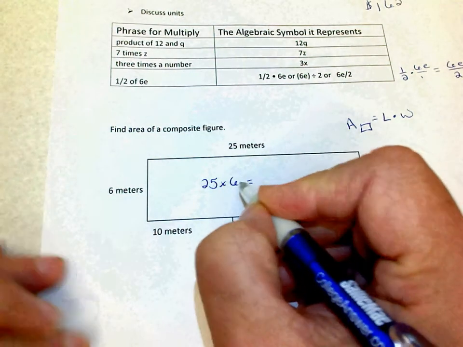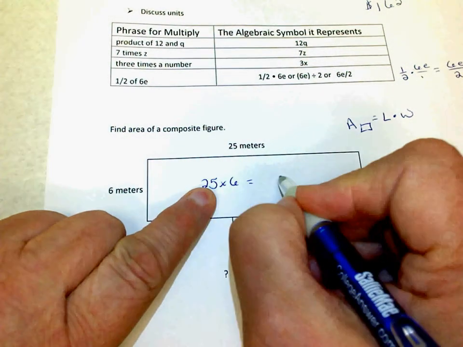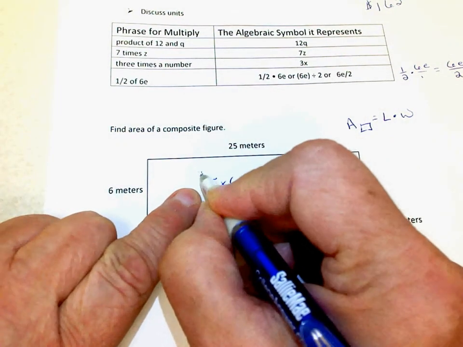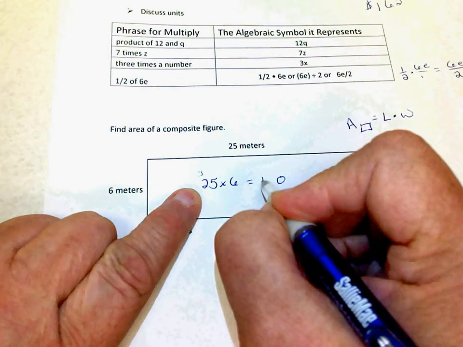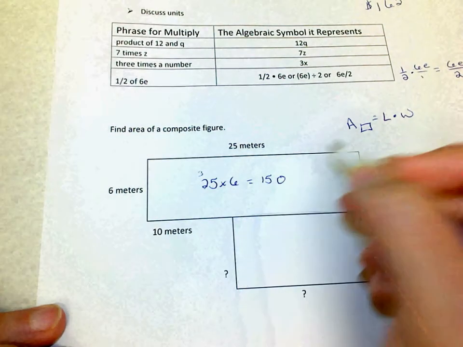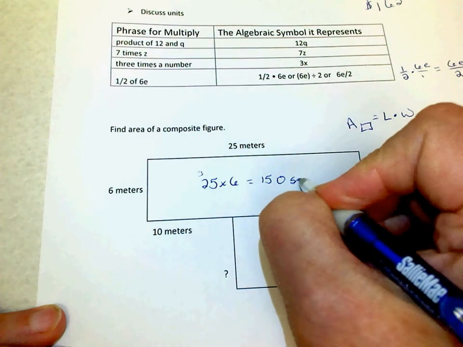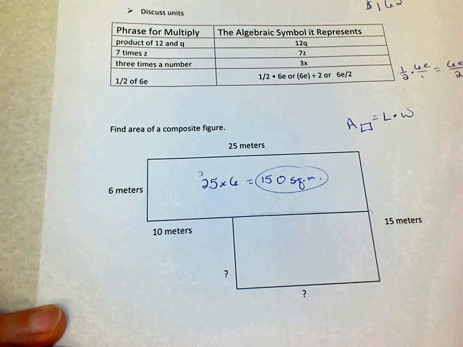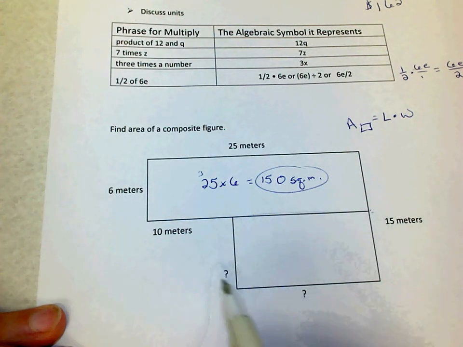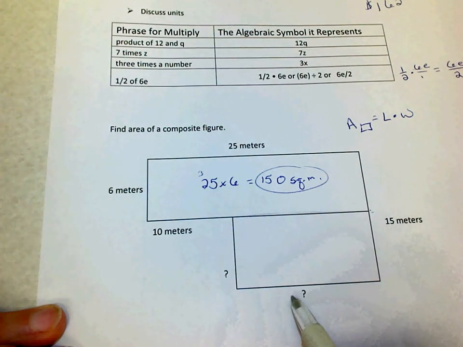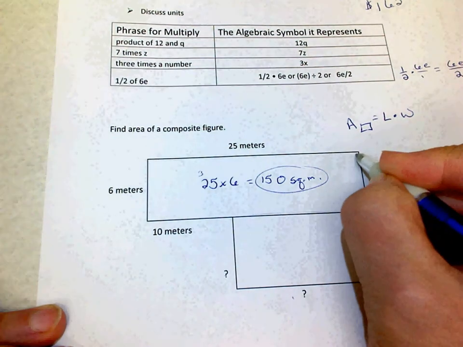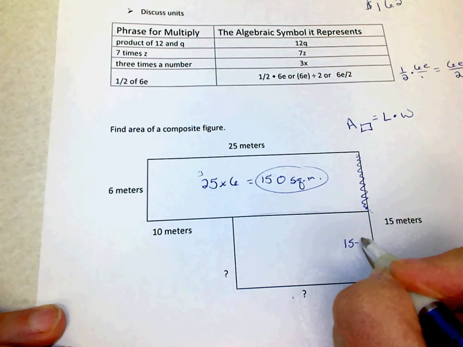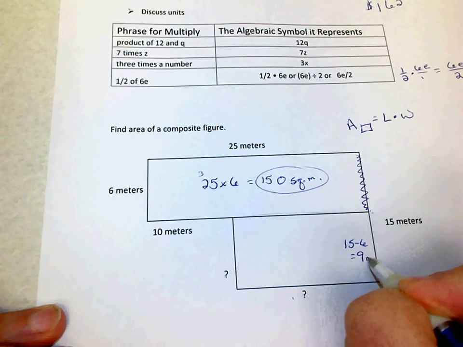So 6 times 5 is 30. Carry the 3. 6 times 2 is 12. 13, 14, 15. So this is 150 square meters. Now, do you remember how we got these two question marks? Remember, this part of it is 6. So this is 15 minus 6, which equals 9 meters.